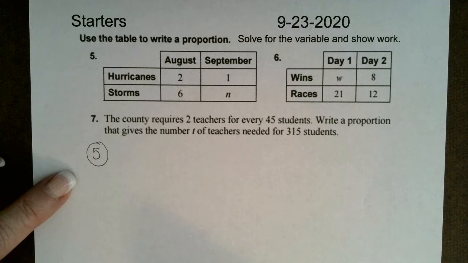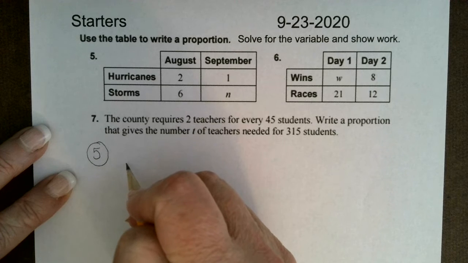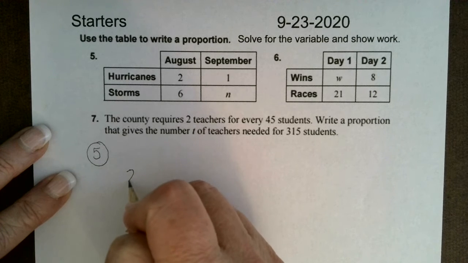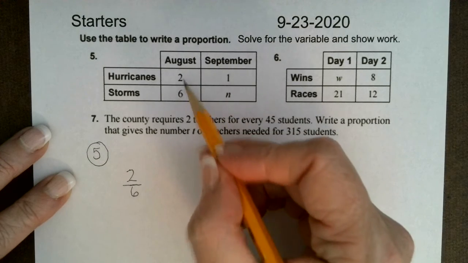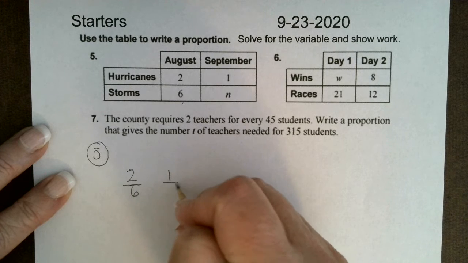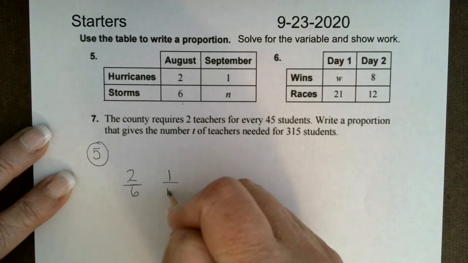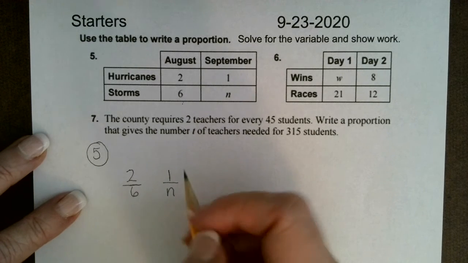So for number 5, if you'll remember yesterday, we said that if you're writing from a table, you can just write a proportion where you have 2/6, and then on the other side we have 1/n, and those two things are going to be equal.